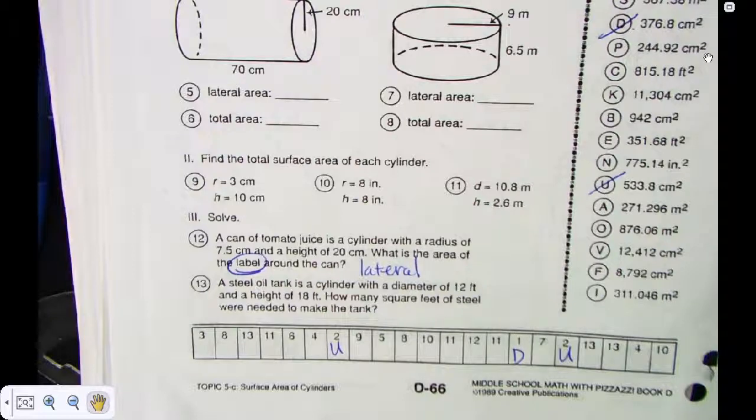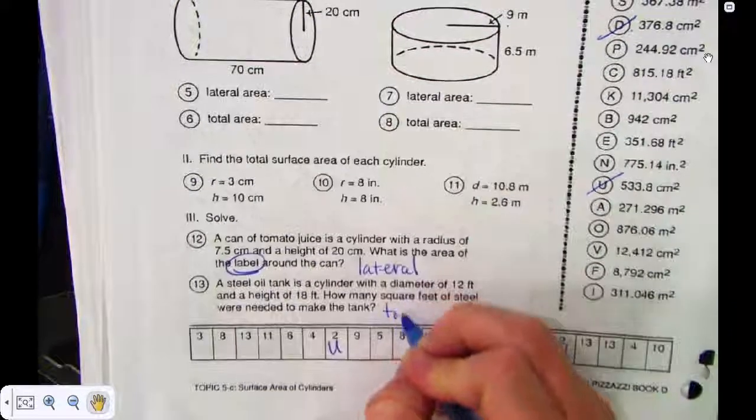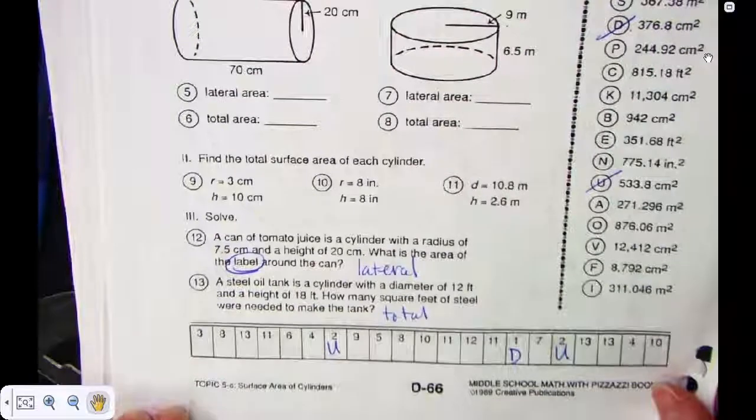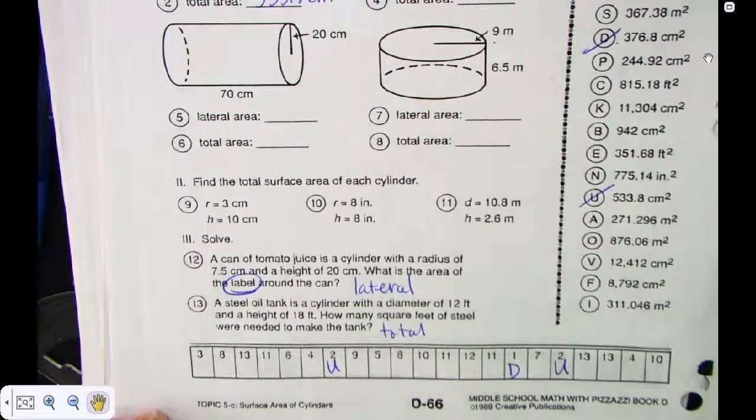Who knows? Is that going to be lateral or total? Total. That's going to be total. Okay. Are there any questions on how to get lateral or total surface area of a cylinder?